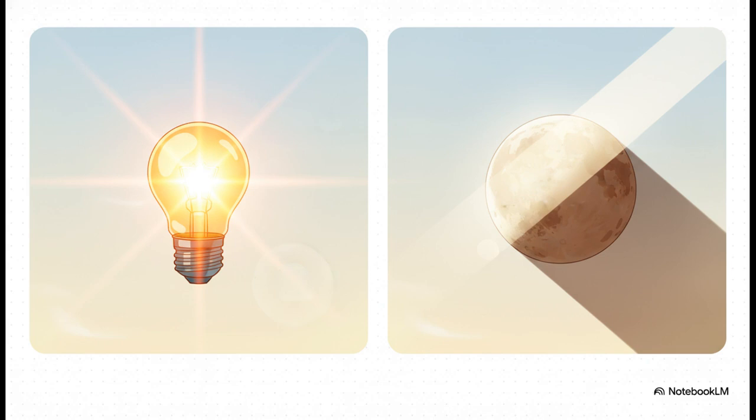Objects that do emit their own light, like the sun, a torch, or those modern LED lamps you see everywhere, are called luminous objects. And by the way, LEDs make awesome luminous sources because they use way less power and last forever, which is exactly why they're so popular nowadays.